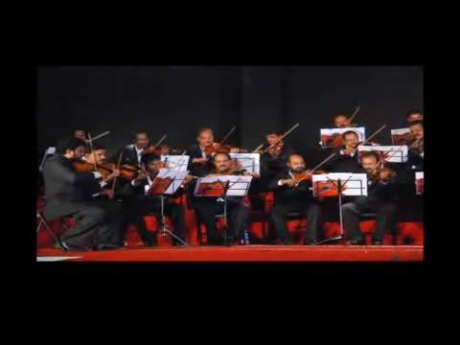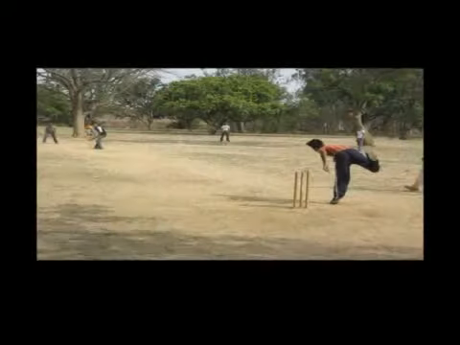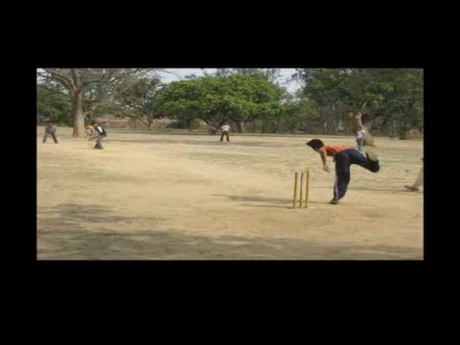That part of life is satisfied by our membership in a group, but that is not the end. We have several other interests also. A person's interest in music could be satisfied by his membership in a music club, and another person may be interested in playing cricket.